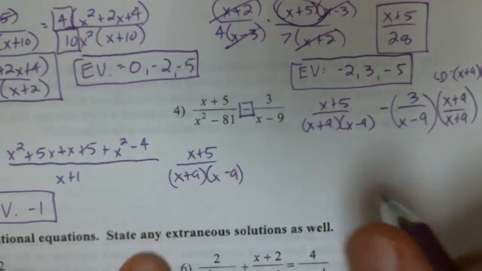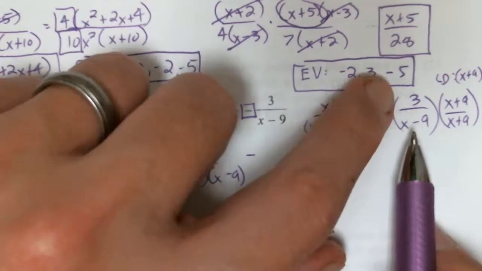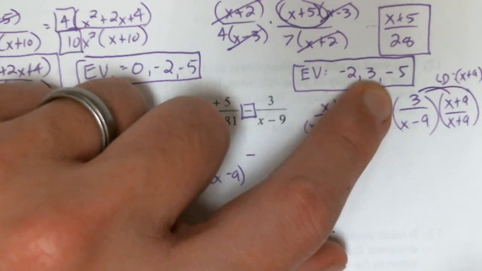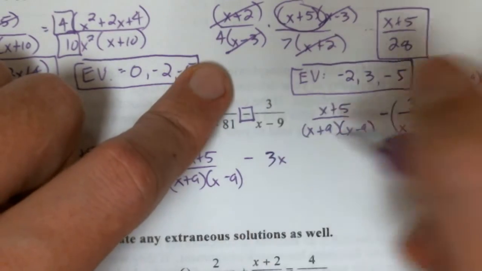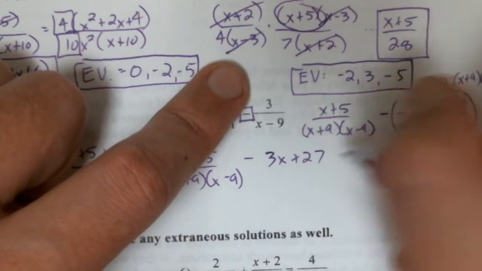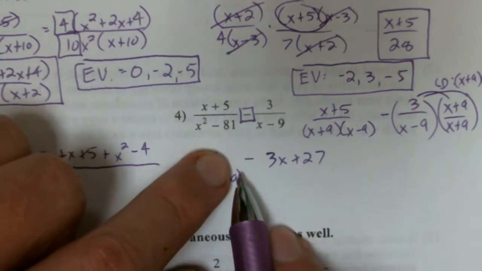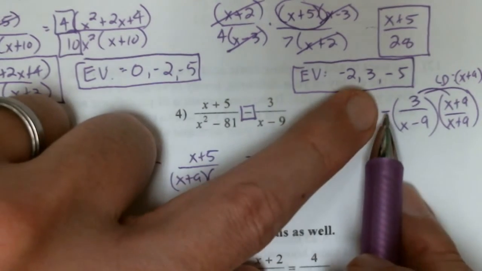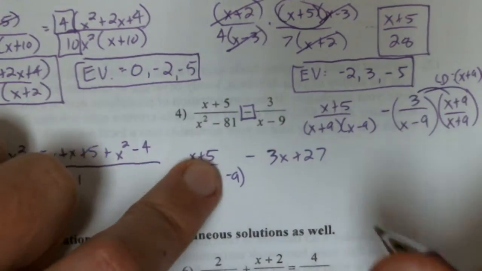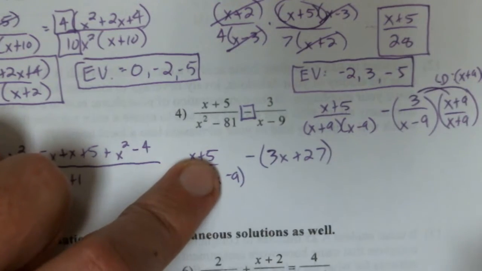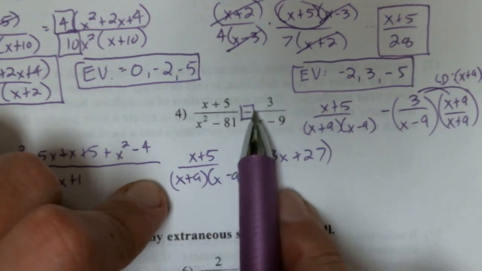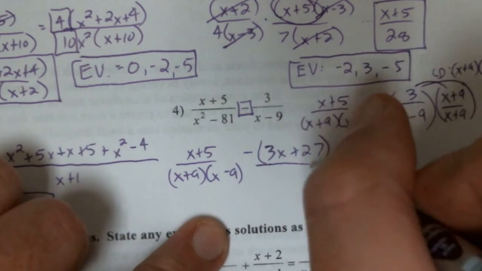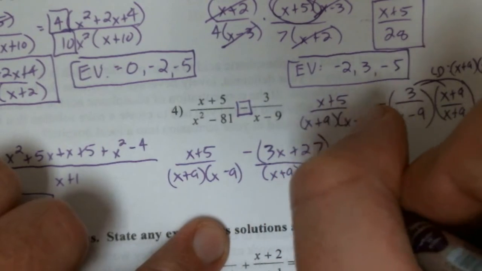And then minus, okay, this is tricky. I'm going to hold off on this for just a second. Let's go ahead and distribute here. 3 times x and 3 times 9. This is going to be 3x plus 27. But I am subtracting this. I'm subtracting the whole thing. So please, please, please put that in parentheses when you have these rational expressions where you're subtracting, over my common denominator of x plus 9, x minus 9.